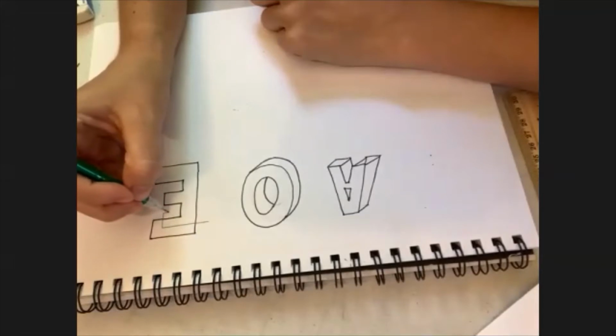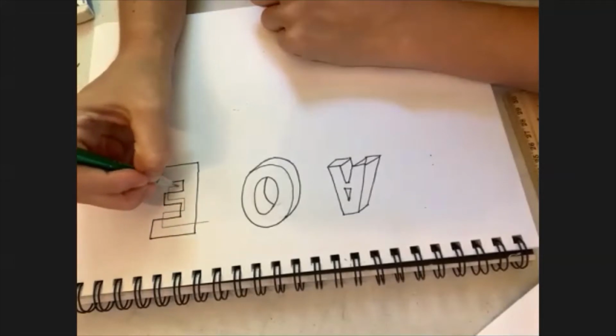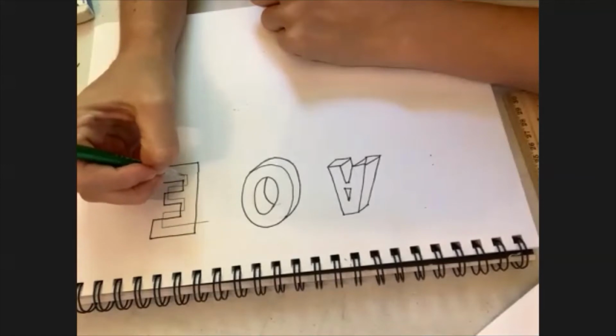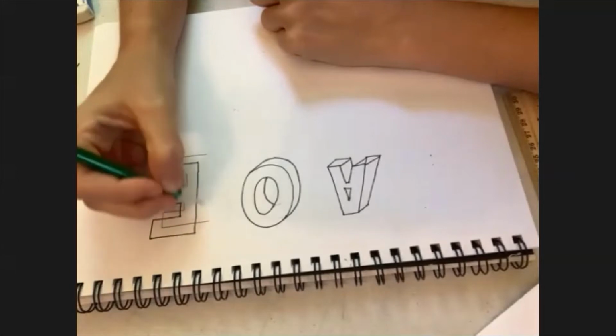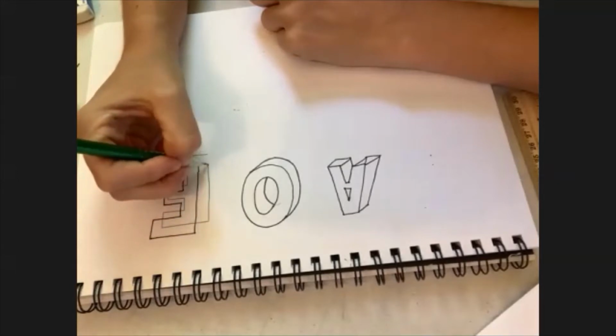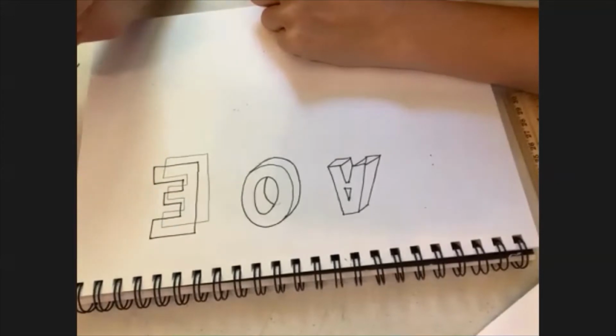My sister and I used to sit and do lettering all the time. We loved lettering as kids. So if yours doesn't come out the first time looking perfect, don't worry about it. I've had lots of practice.